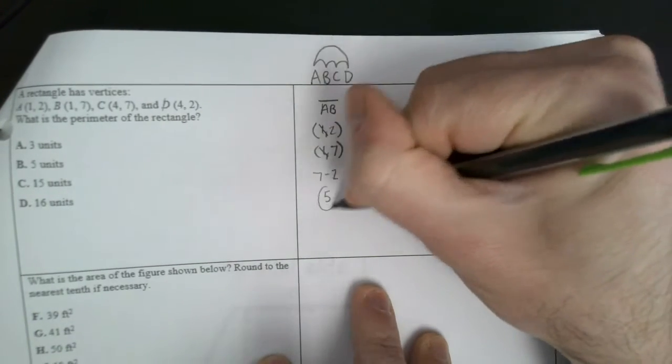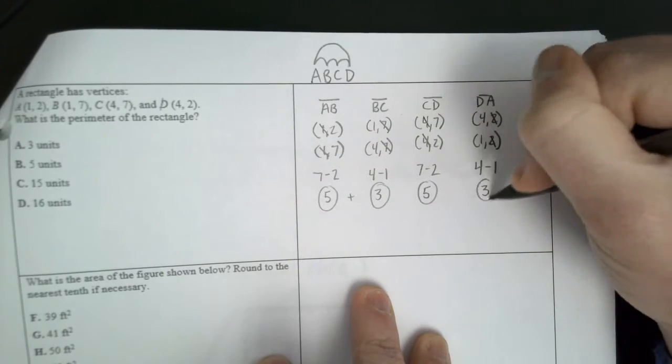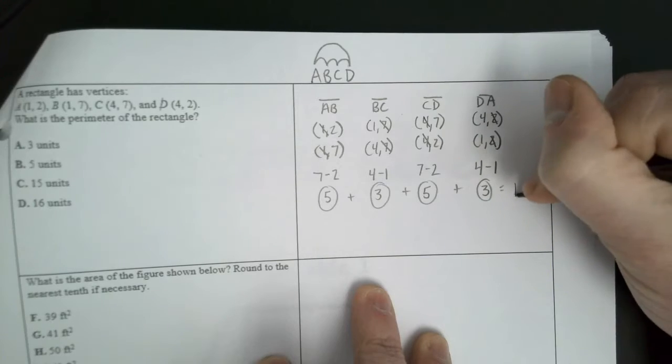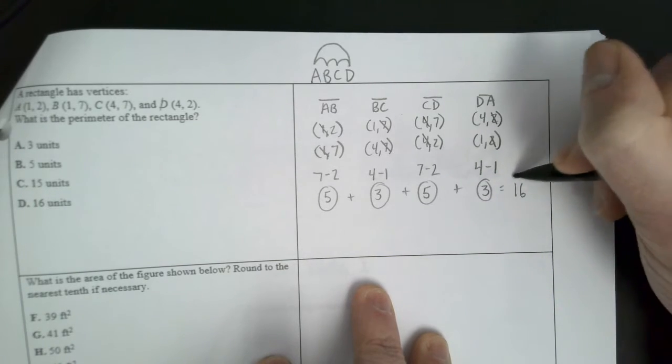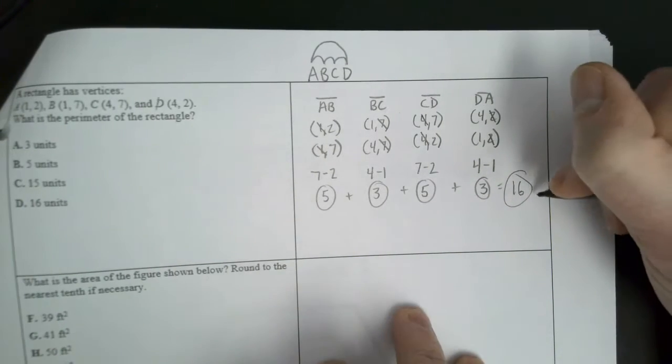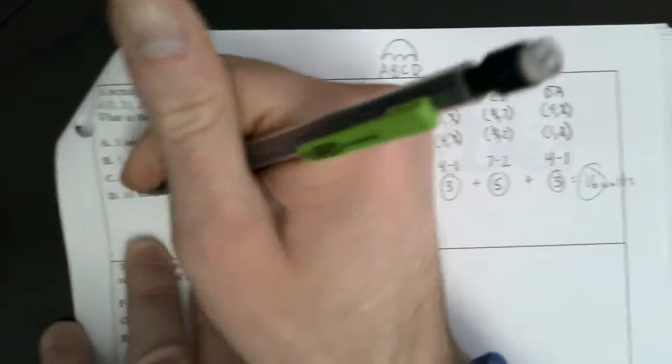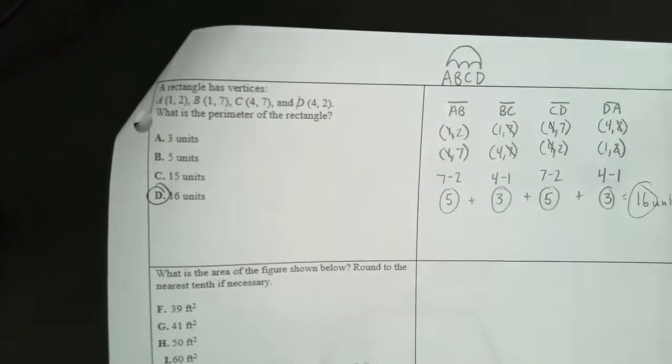We're going to add those side lengths up, and we get 8 and 8, which is 16. Booyah. 16 units, because there's no units given. So that's going to be choice D. A lovely choice. A lovely choice.